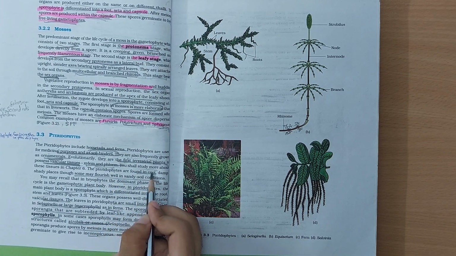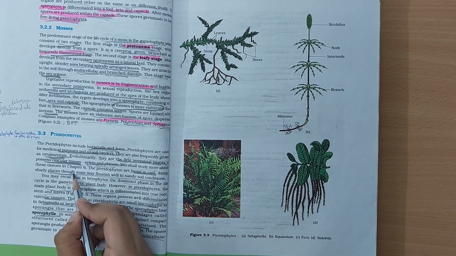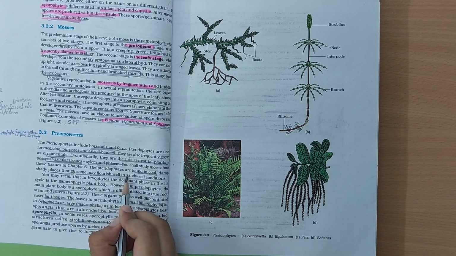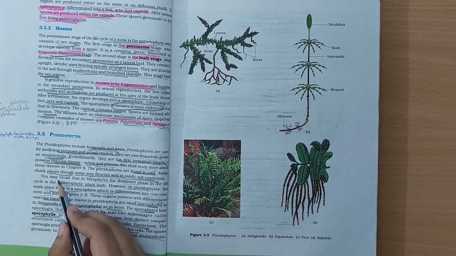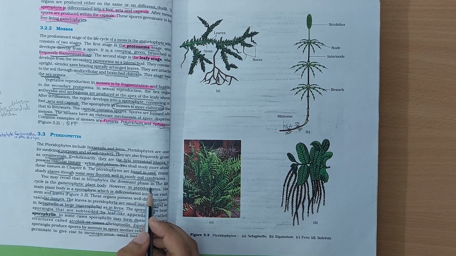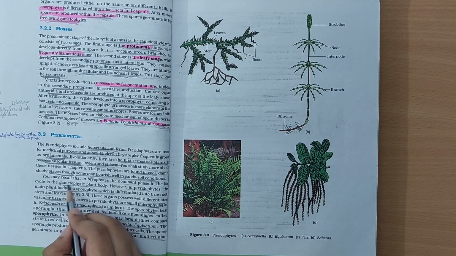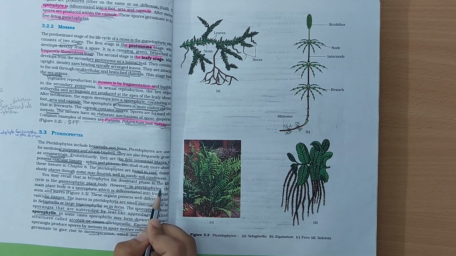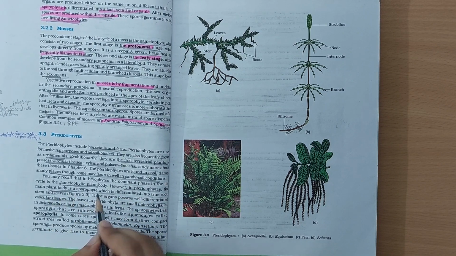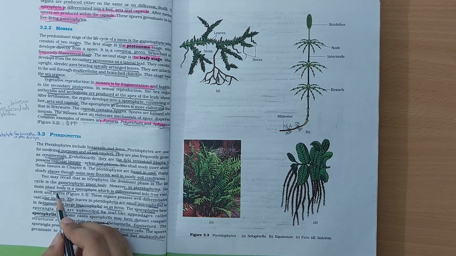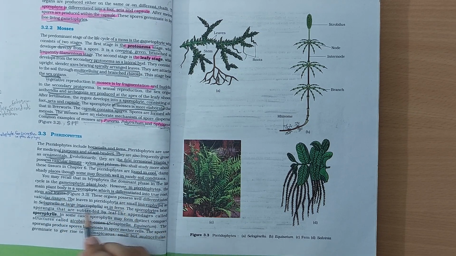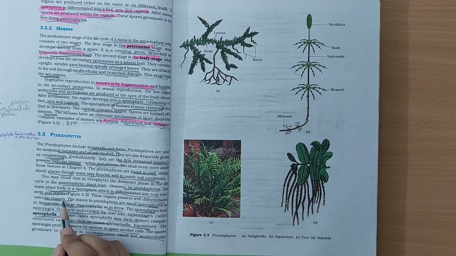The pteridophytes are found in cool, damp, and shady places, though some may flourish well in sandy soil conditions. You may recall that in bryophytes, the dominant phase in the life cycle is the gametophytic plant body. However, in pteridophytes, the main plant body is a sporophyte, which is differentiated into true root, stem and leaves. These organs possess well-differentiated vascular tissues.